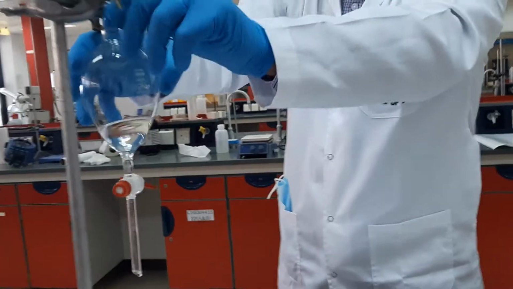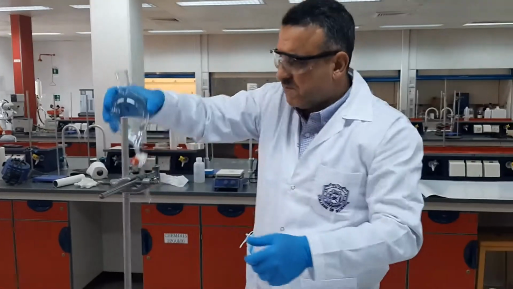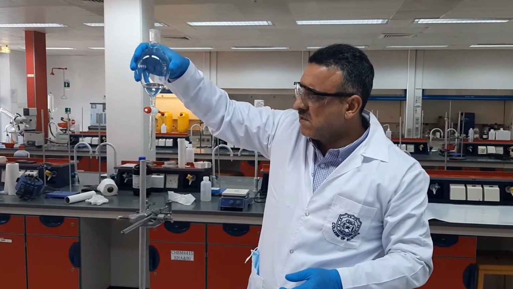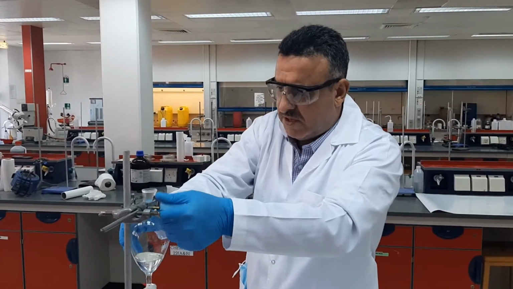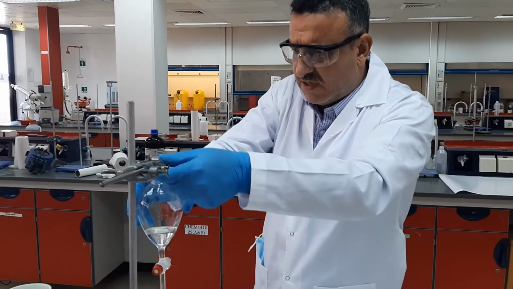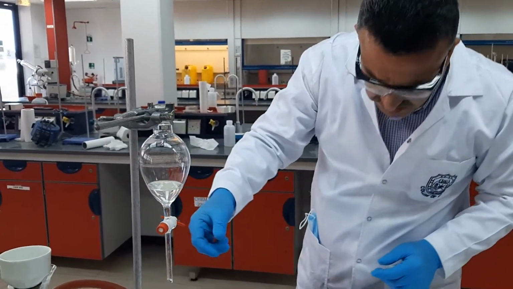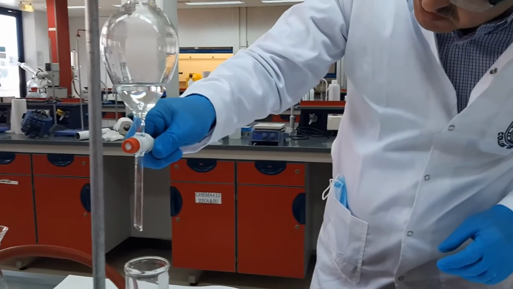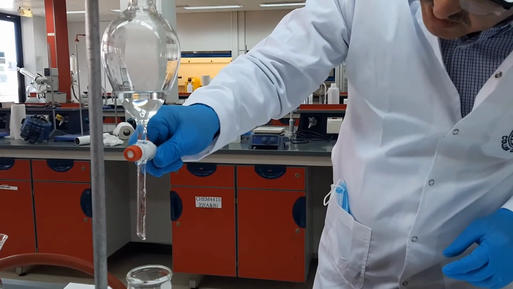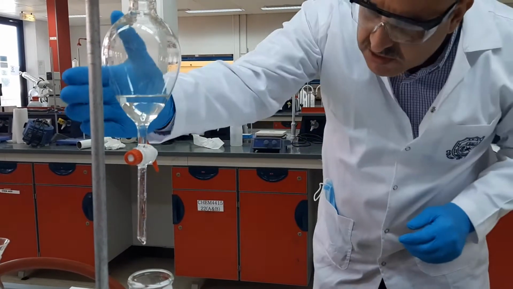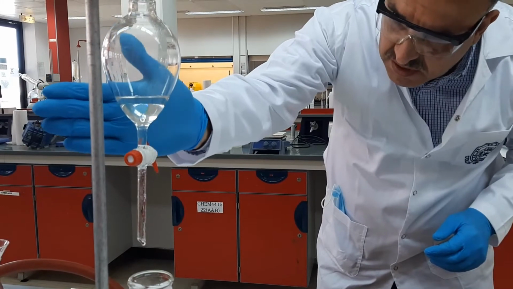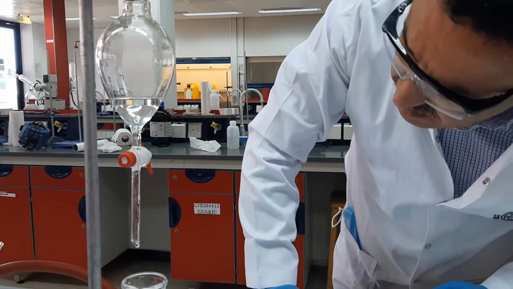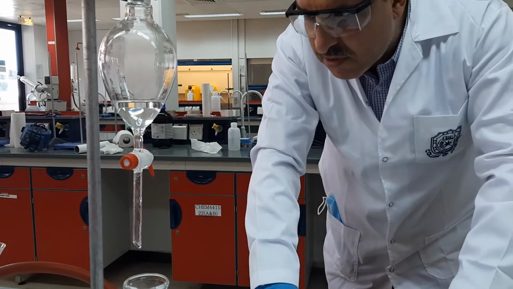I cannot see the layers. I must be careful when I separate them. I think, because of the light reflection, it's sometimes difficult to recognize the layers. But in principle, what you can do for this purpose is use a piece of paper to somehow decrease the reflection, so the layers become more clear.